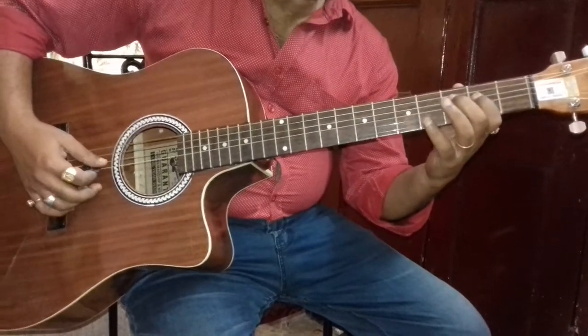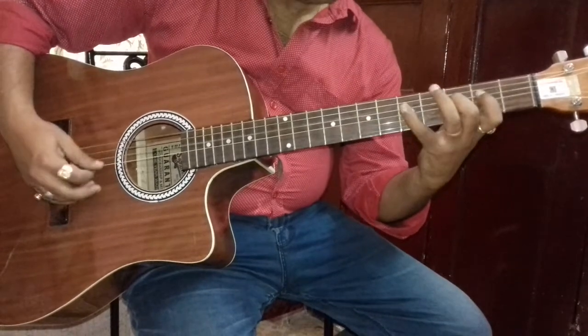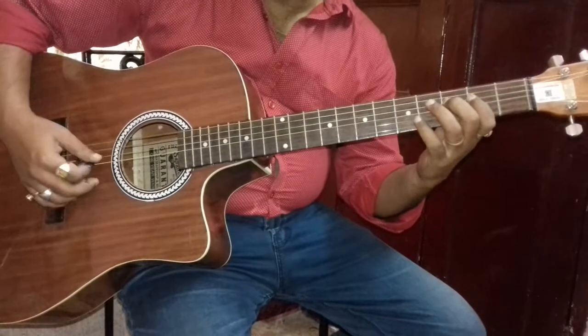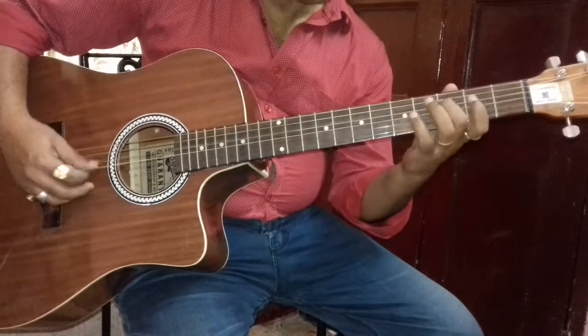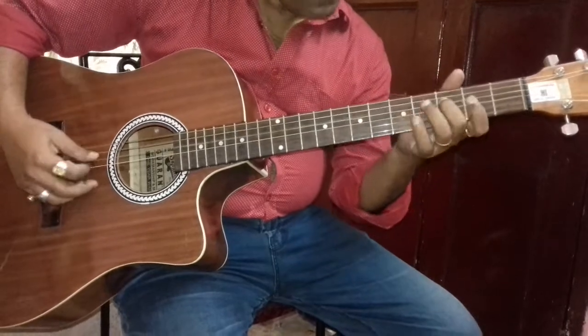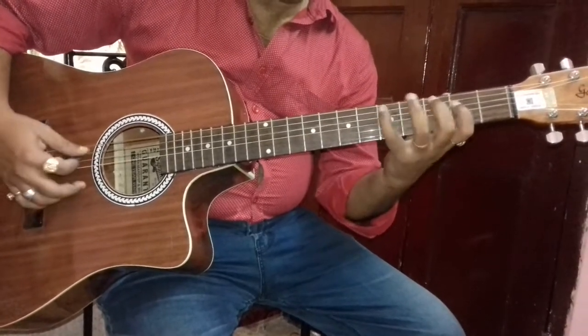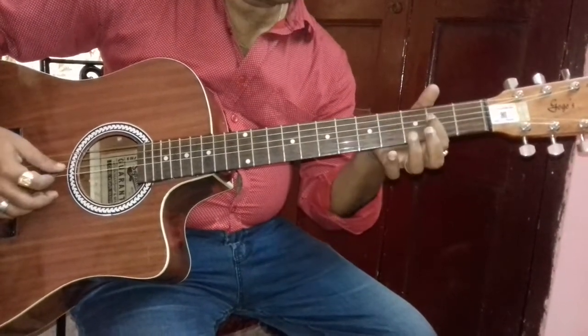Then A string 2, 3, 5, D string 2, 3, 5 landing on 3, and then reverse. D string on 3, 2 and A string on 5. The E string on 2.